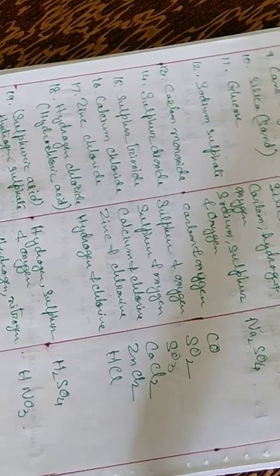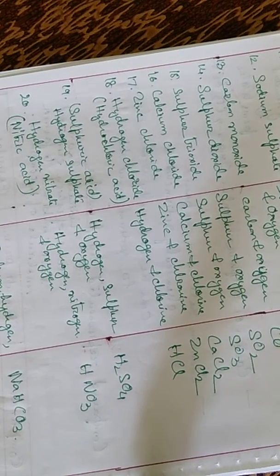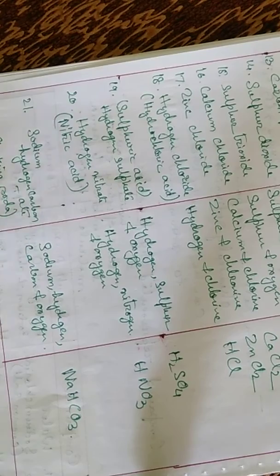Then hydrogen chloride or hydrochloric acid, represented by HCl. What are the elements present? Hydrogen and chlorine. Then sulfuric acid. It has hydrogen, sulfur and oxygen. It is known as sulfuric acid or hydrogen sulfate, represented by H2SO4.